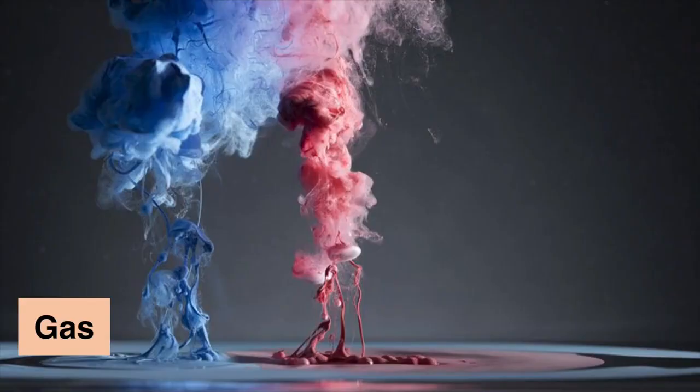Now, let's go for the last state of matter. You might not think this is so simple, right? We already completed 2 of them. Okay, let's go for the third one, which is the final one, but it is not the least, which is the gas. The atoms and molecules in gases are much more spread out than in solids or liquids.